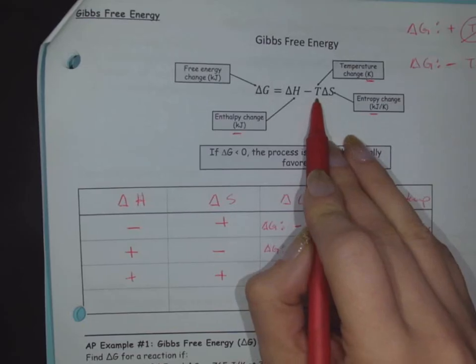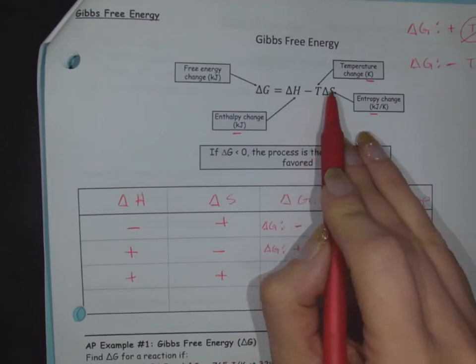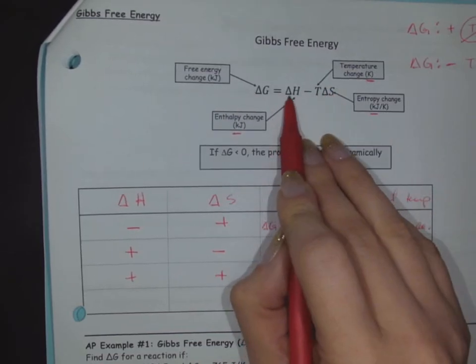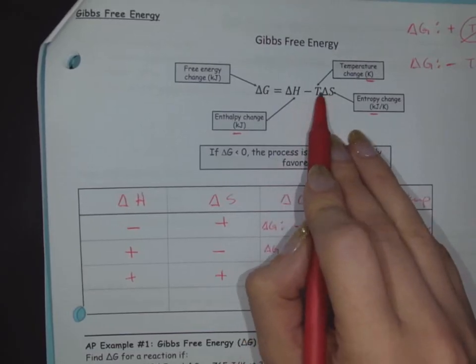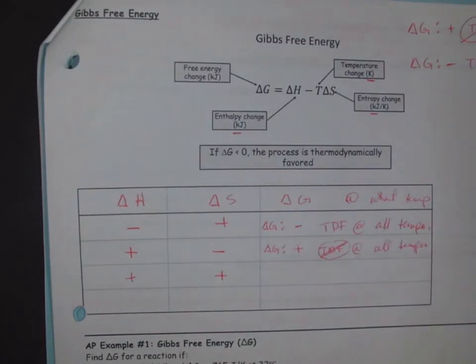And so now we can see how it does become temperature dependent. If temperature is small, then delta S is likely not going to win this battle between the two. But if T is a big value, then it multiplies the impact of delta S, making it way more likely that delta G will be negative.